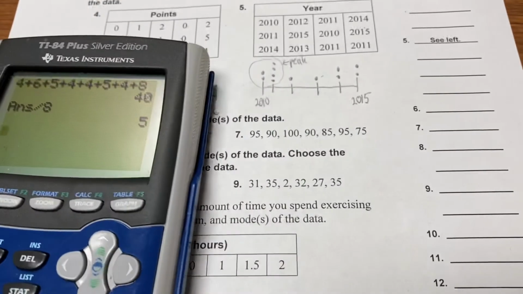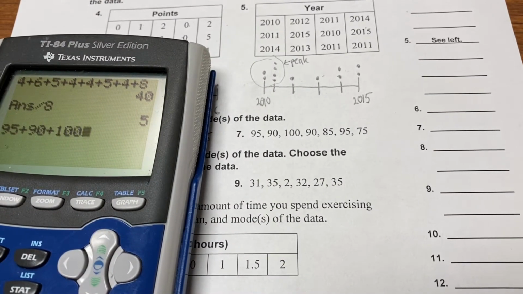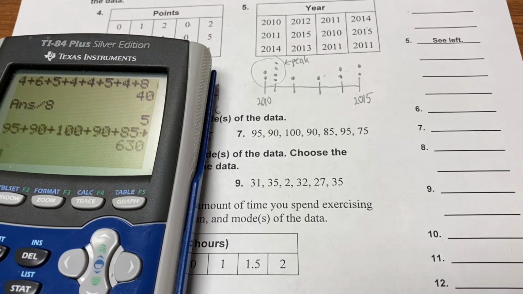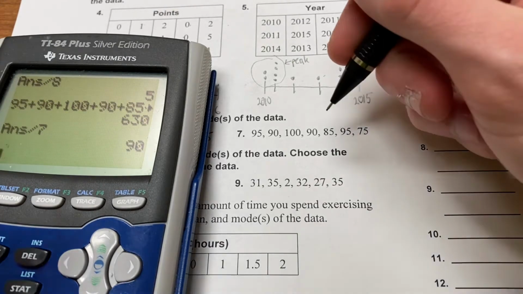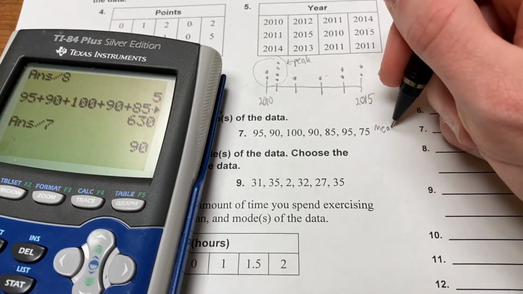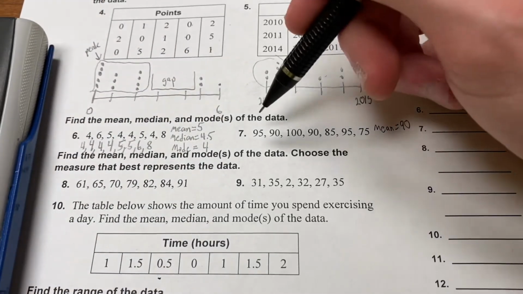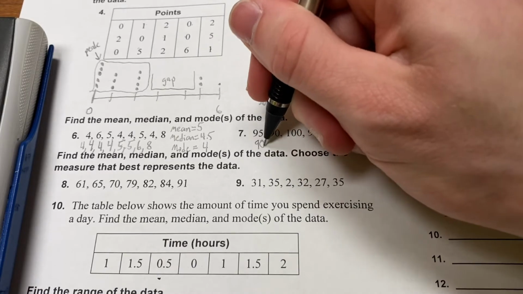All right, so let's add our numbers together. 95 plus 90 plus 100 plus 90 plus 85 plus 95 plus 75 equals 630. And we have 7 data points. 630 divided by 7 is 90. So our mean of our data is 90.